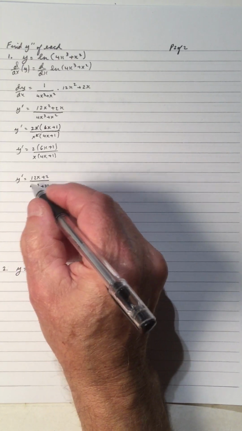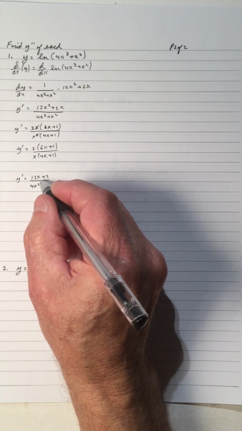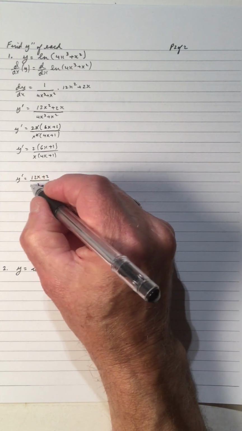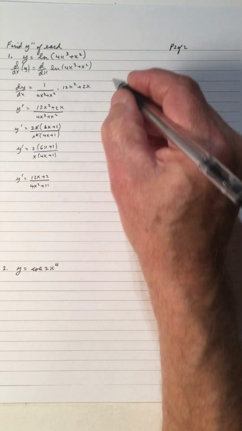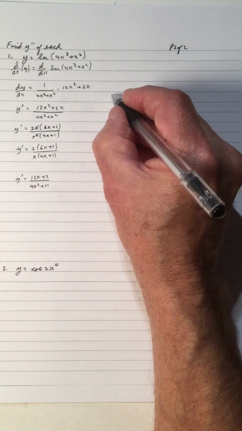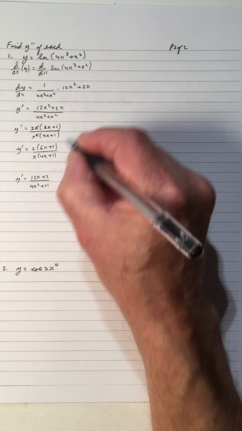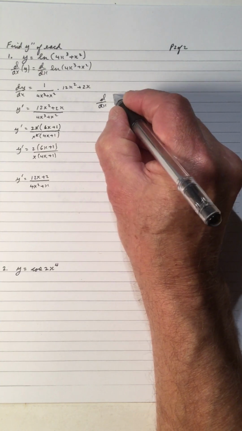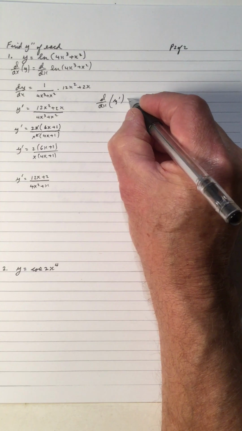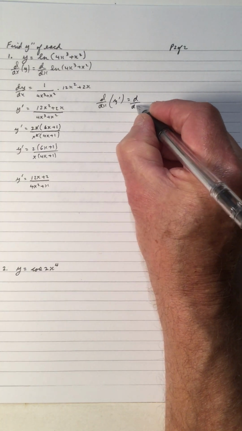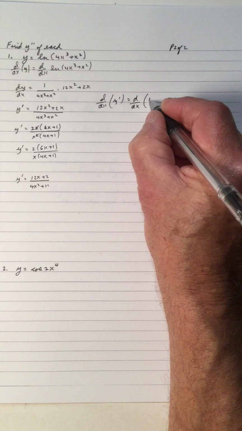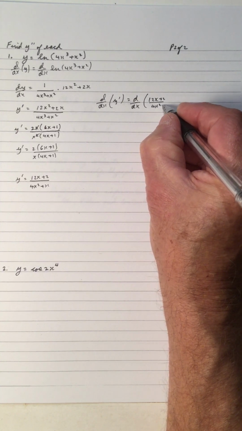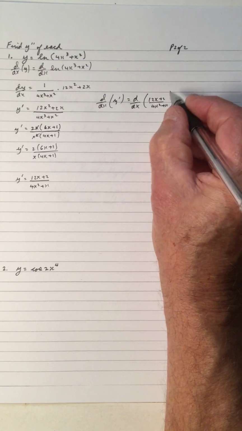And that makes it so that when I do the derivative with the quotient rule, I don't have a product within a quotient. So let's do the second derivative on this function: d dx on y prime, which is d dx on 12x plus 2 all over 4x squared plus x.